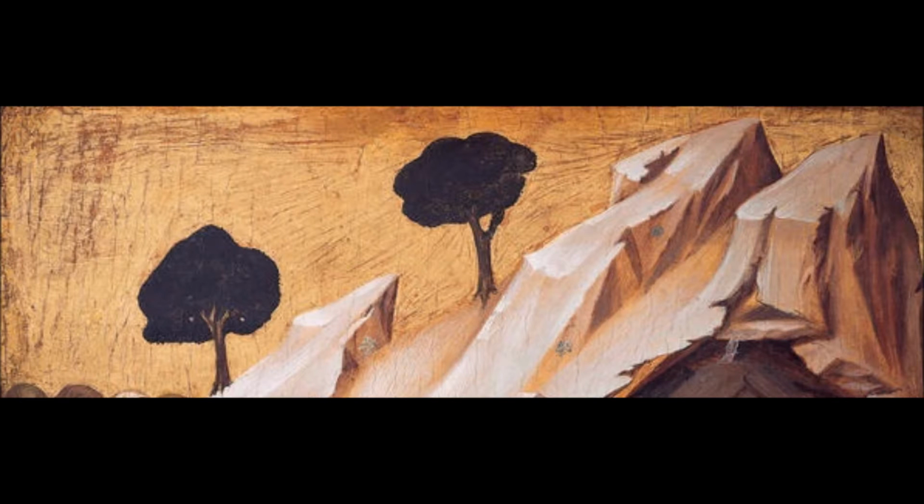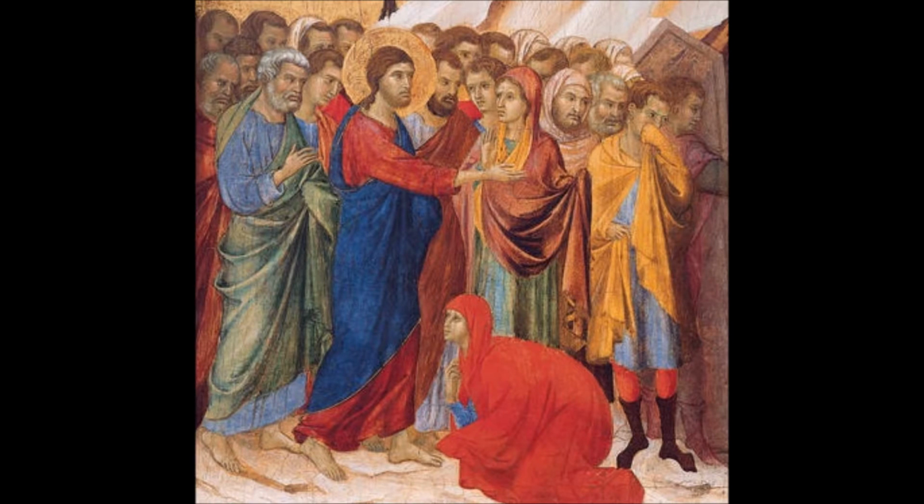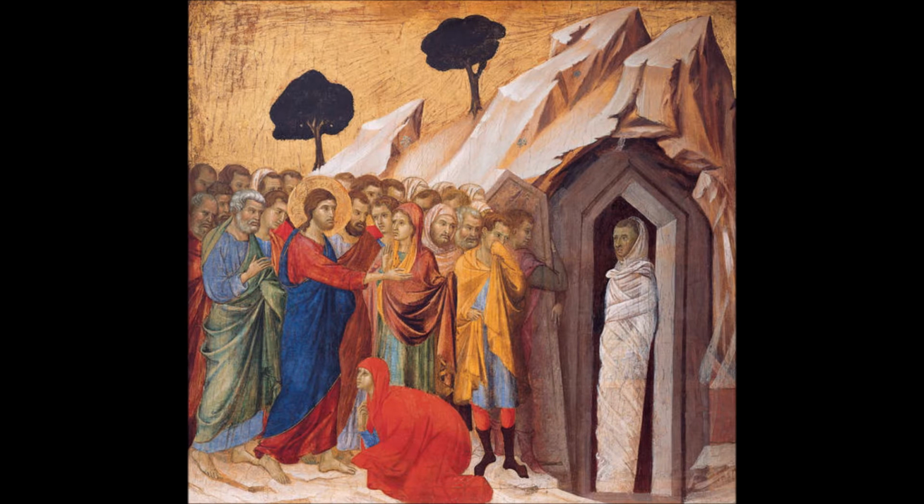While bleak, the background and sky have a gold and bronze tone. This suggests divinity and God as the light of the world. The bright figures show that Christ and his followers bring hope, light, and joy to a dark situation, which encourages and promotes faith in Jesus and God.